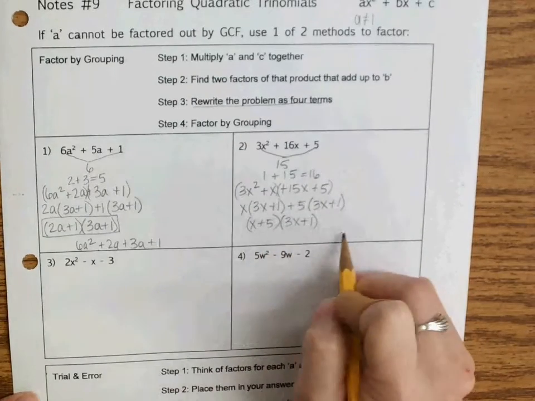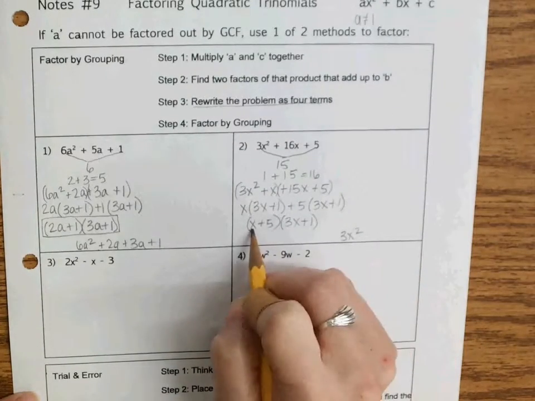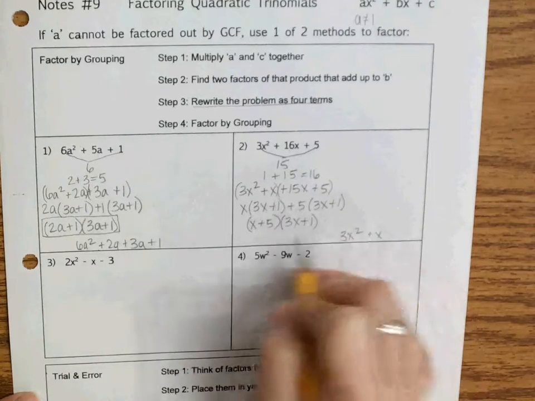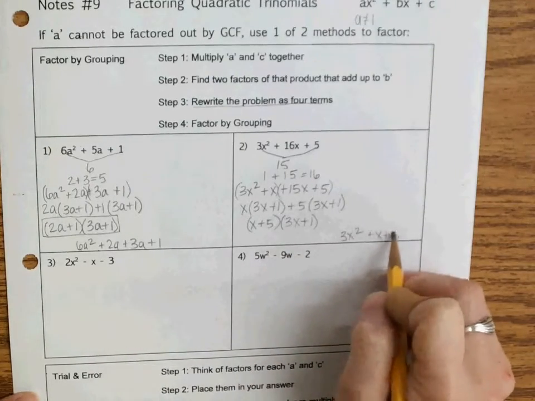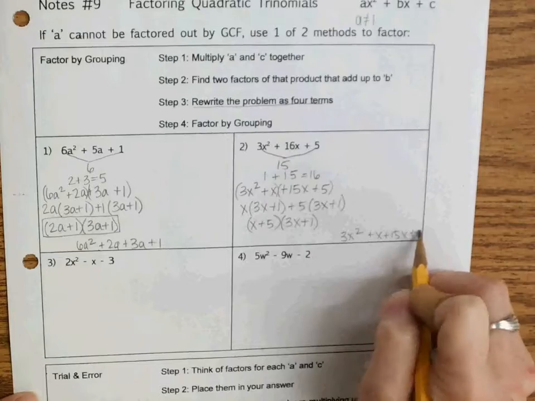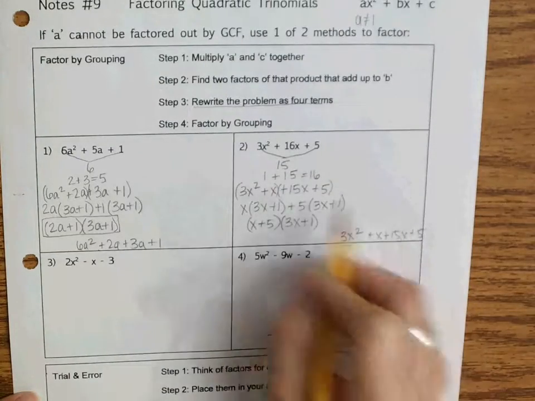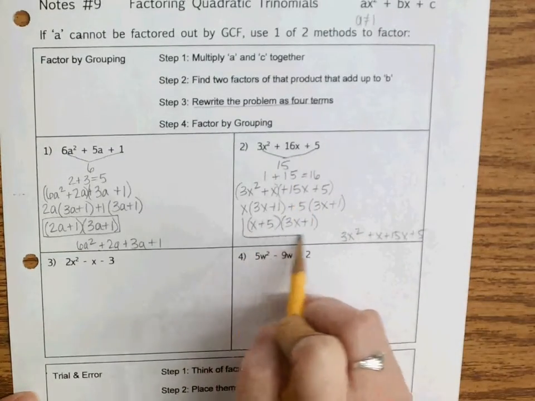So x times 3x is 3x squared. X times 1 is 1x. 5 times 3x is 15x. 5 times 1 is 5. When I combine my terms, I get 16x, so I did this one correctly.